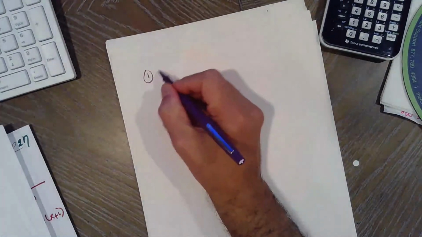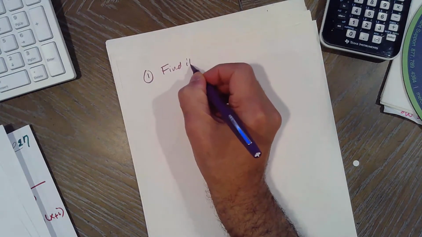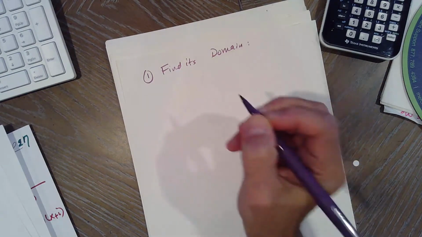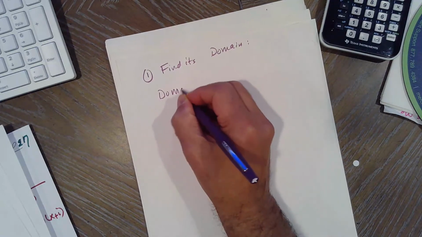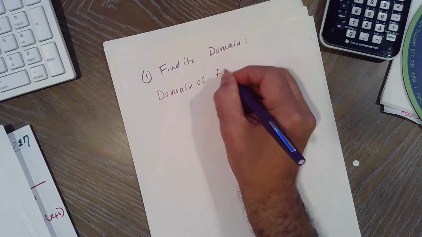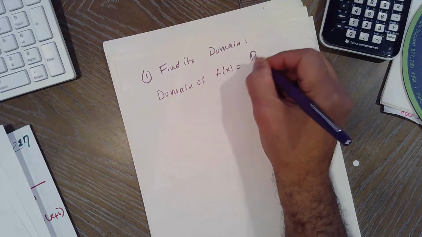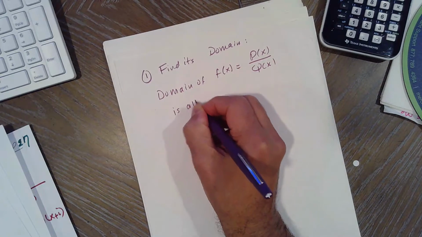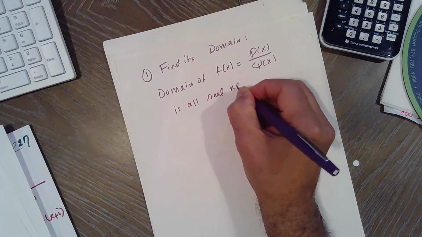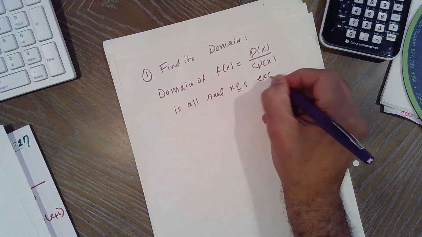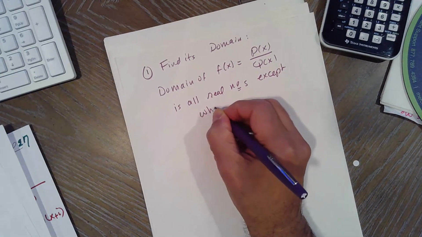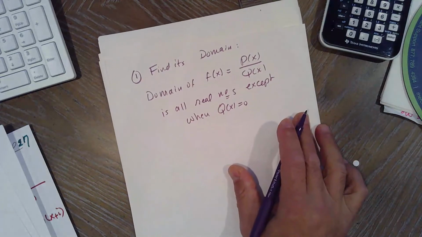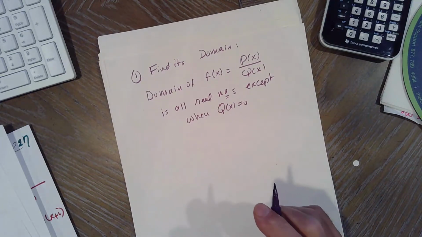So find its domain. The domain of f of x equals p of x over q of x is all real numbers from negative infinity to infinity, except when q equals 0, because if q equals 0, the fraction is undefined. All real numbers except when q equals 0.